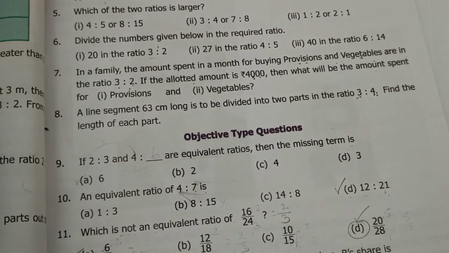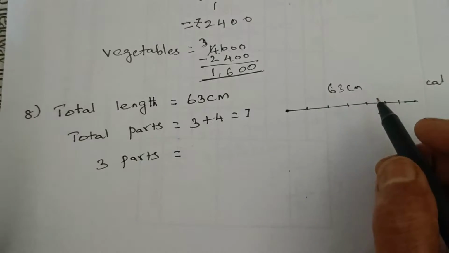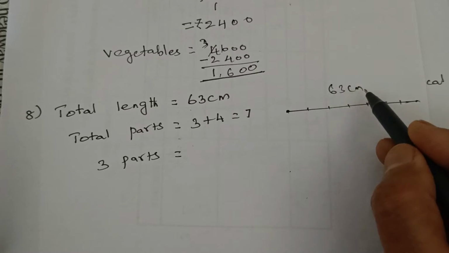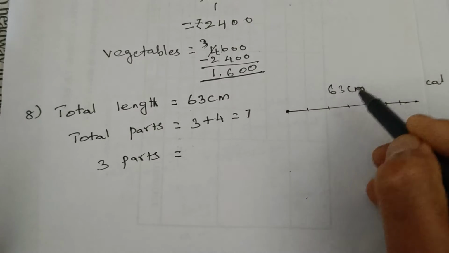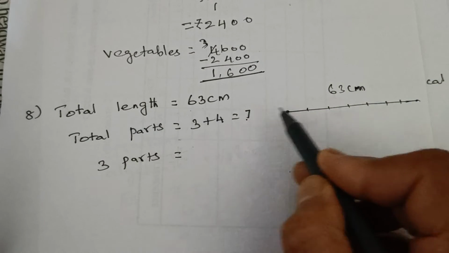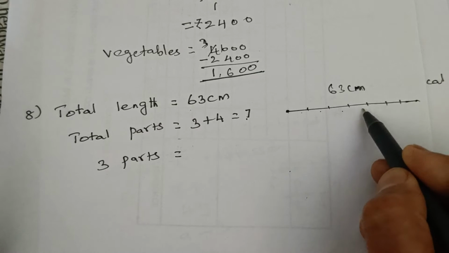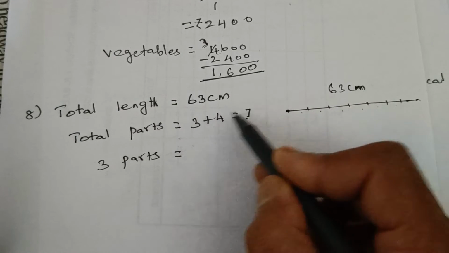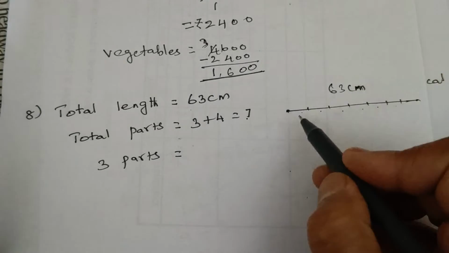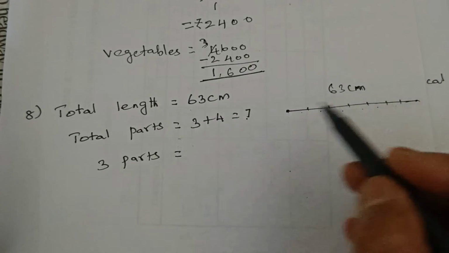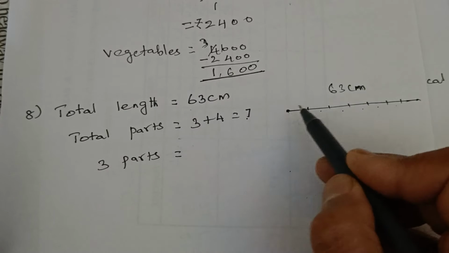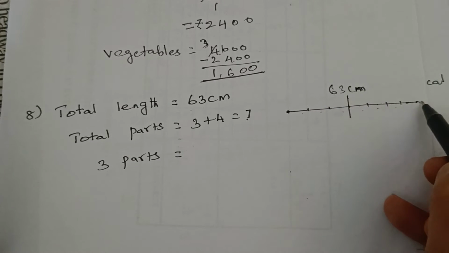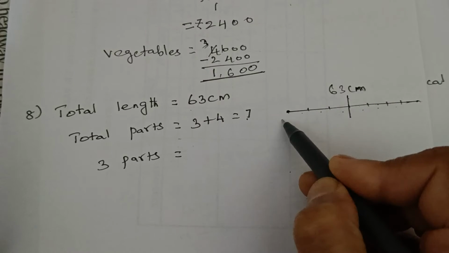So let us rewrite the problem. Look at it. We have a line segment. Total length of the line segment is 63 centimeter. And we are dividing into how many portions? 7 portions. See, 1, 2, 3, 4, 5, 6, 7. And it is divided into 2 parts. First is 3 parts. We have to cut it into 2 portions. First one consists of 3 parts. 1, 2, 3 till here. Then 1, 2, 3, 4. So this is one piece and this is one piece.